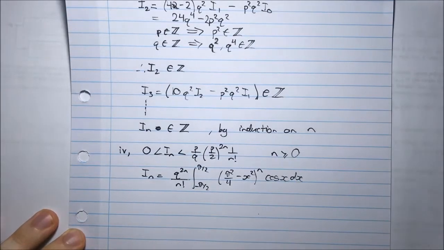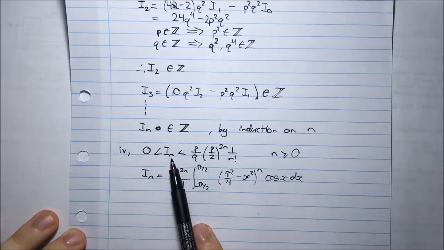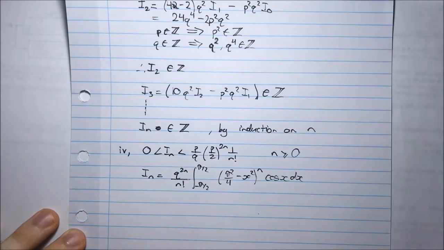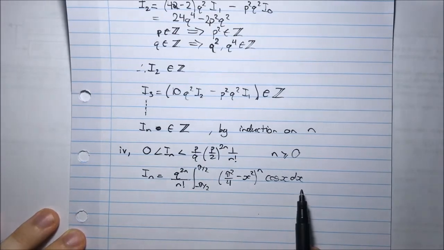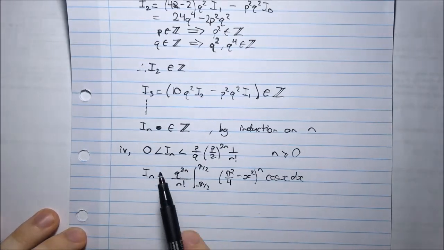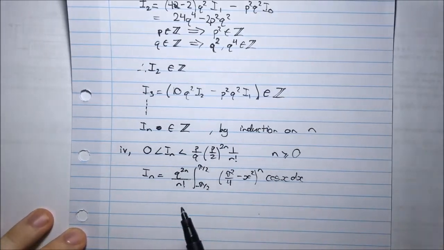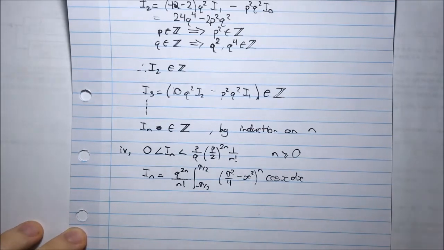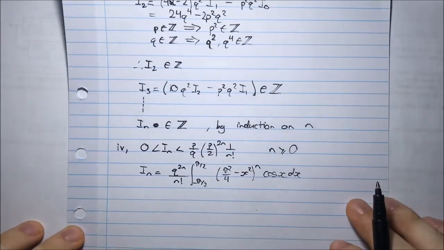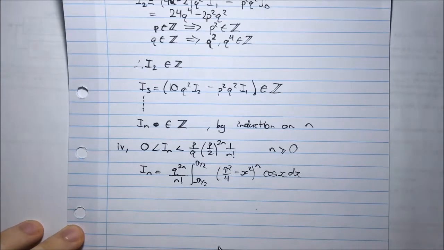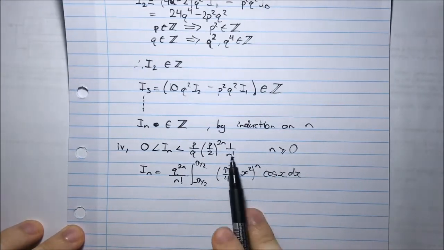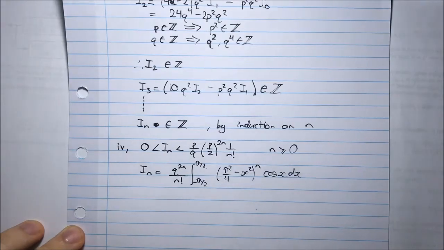Great. So I have in, and it's bounded by two things, like we said. But what is in? In itself is an integral. And that's key here. Because when I'm bounding integrals, it's very common that my bounds come from actually considering what that integral represents. And what does an integral represent? Well, it represents the area under a curve. So here, it would be a good idea if I could consider what the area under this curve is.